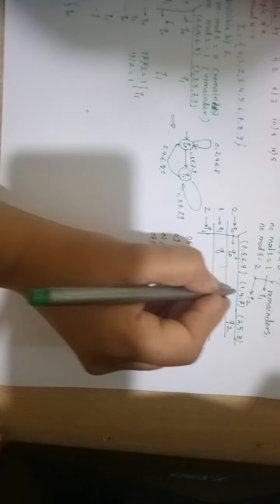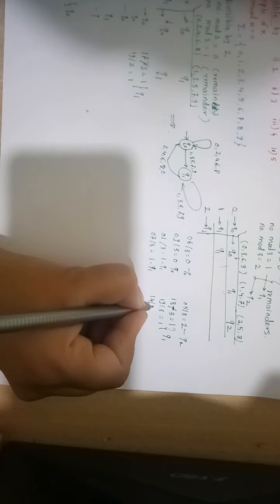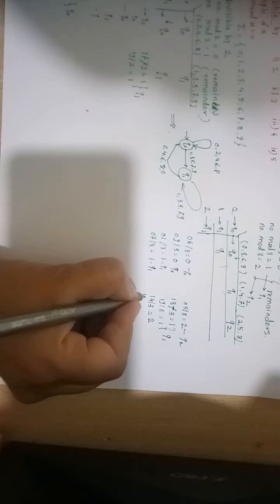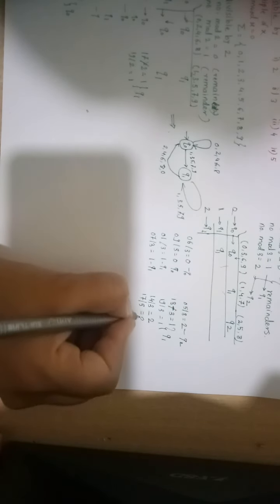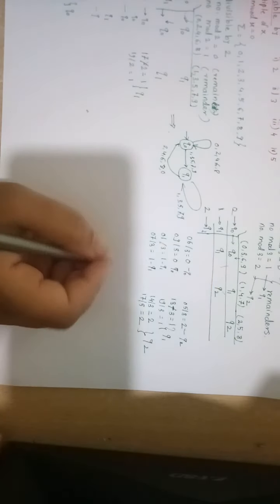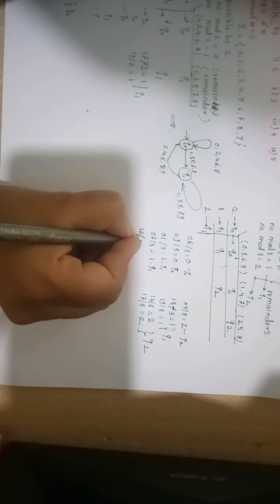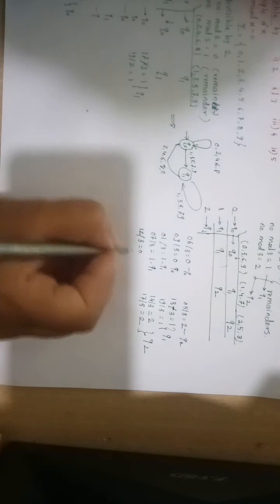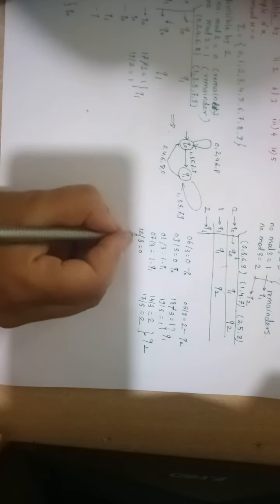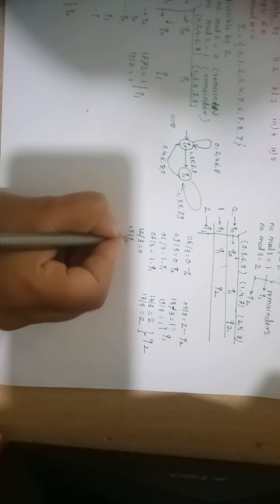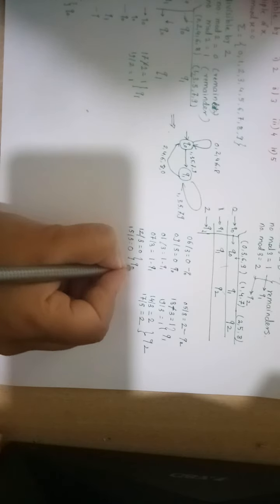Again 14 divided by 3, remainder is equal to 2. 17 divided by 3 means remainder is equal to 2, means your Q2 state. So here write down Q2 state. Again for 12: 12 divided by 3 is equal to remainder 0. Again 15 divided by 3, remainder is 0, means your Q0 state. So here write Q0 state.